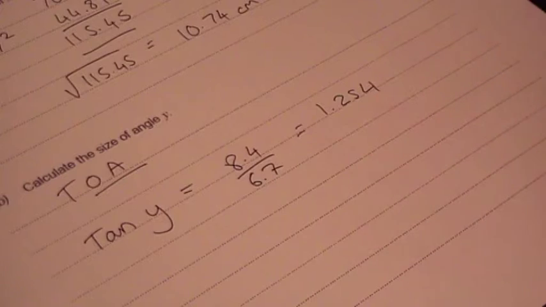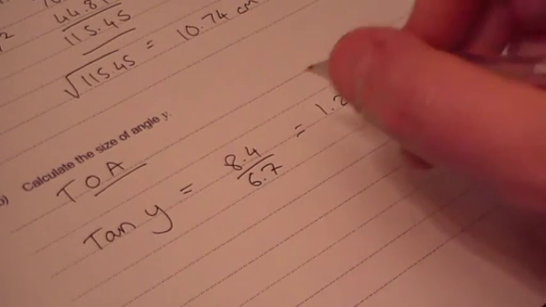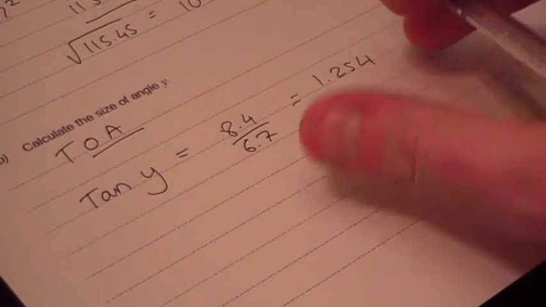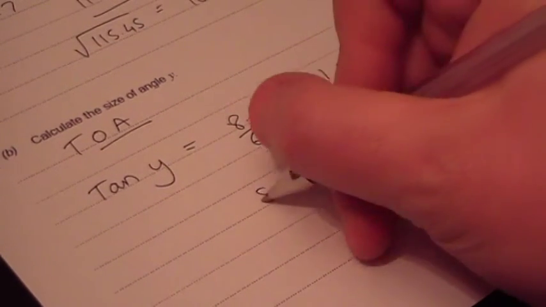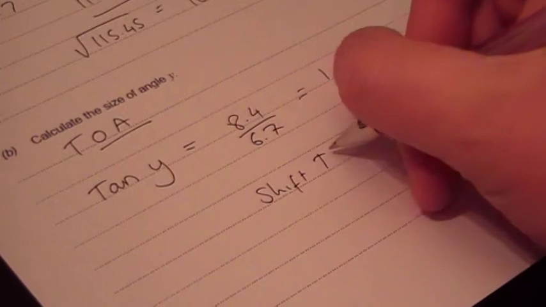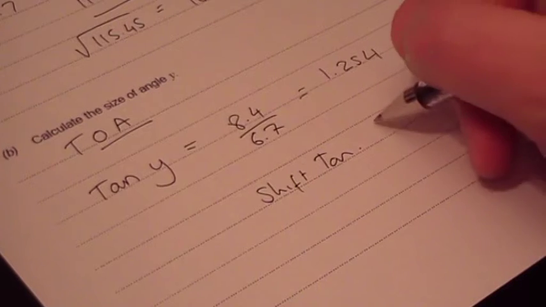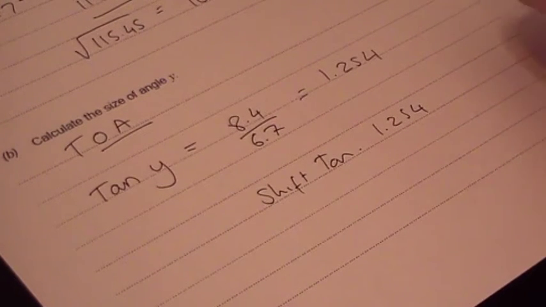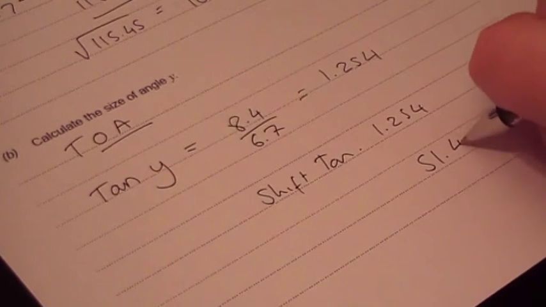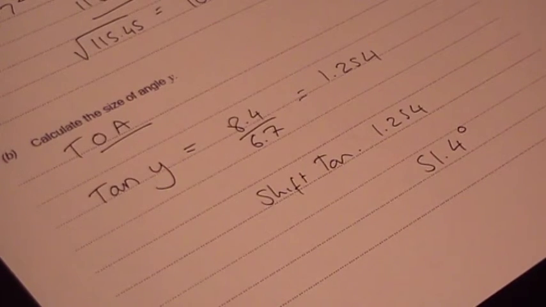Remember what I said, 3 decimal places minimum for this. So that's the magic number. Now I can tell the calculator that if I press shift and then tan. If I put that in shift tan, your tan to the -1 comes up, and we can put in 1.254, press equals, and it works backwards to tell us then that 51.4 degrees is our angle.